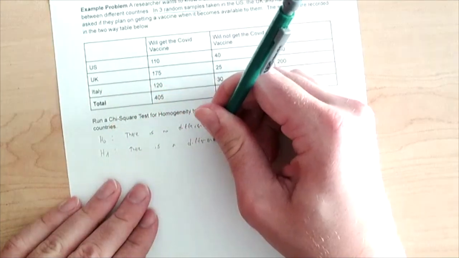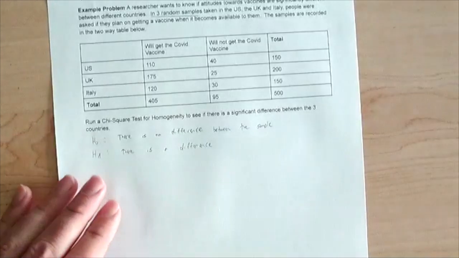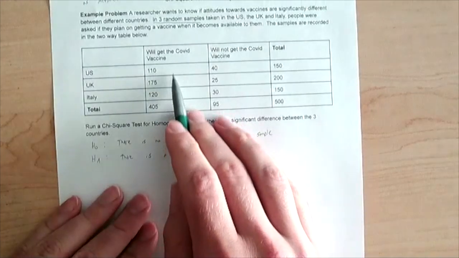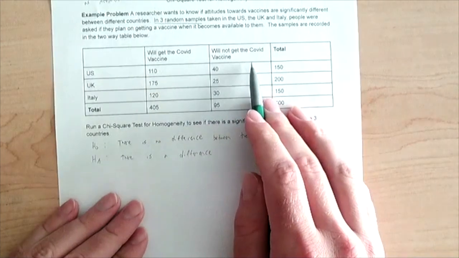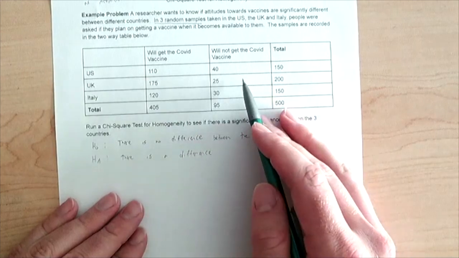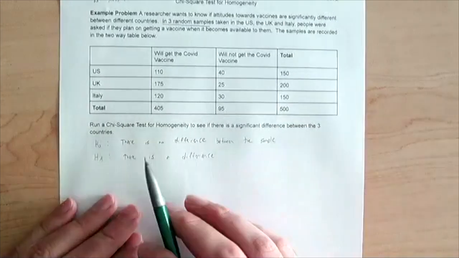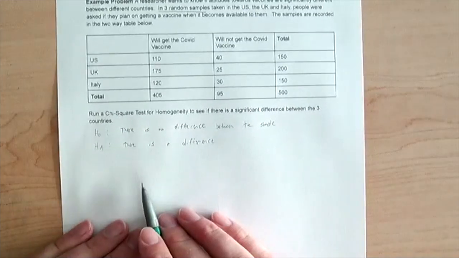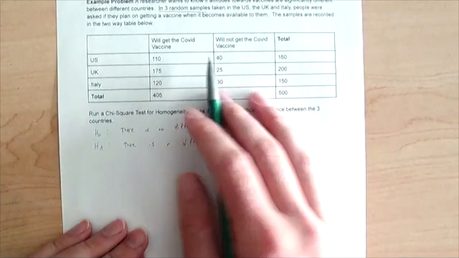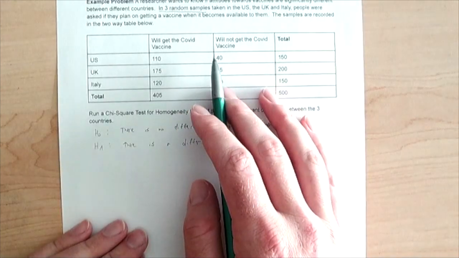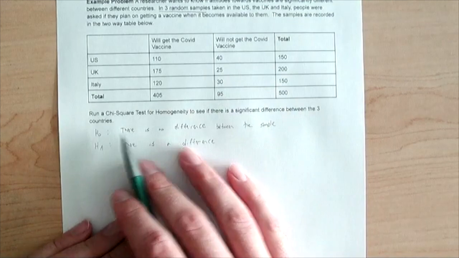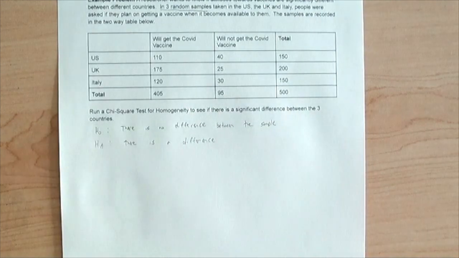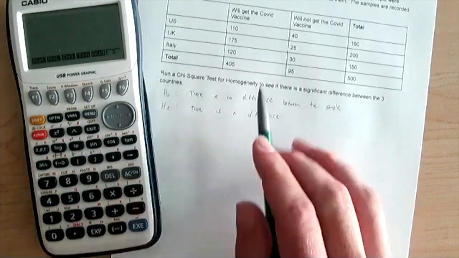And the math is going to be the exact same, where we're going to take every section and compare it to what's expected, and then find a chi-squared. And if that chi-squared value is really big, that means there's a significant difference between them, and we're going to reject that there's no difference. So now let's get into the math itself, which is what I think is the most important.